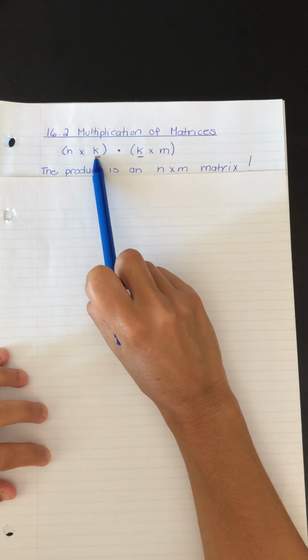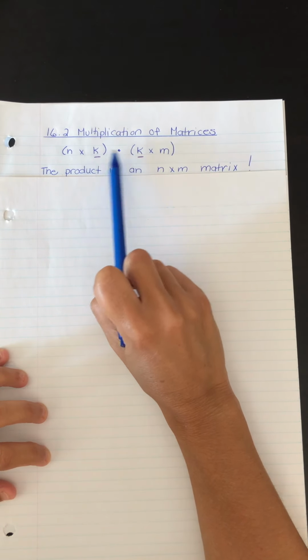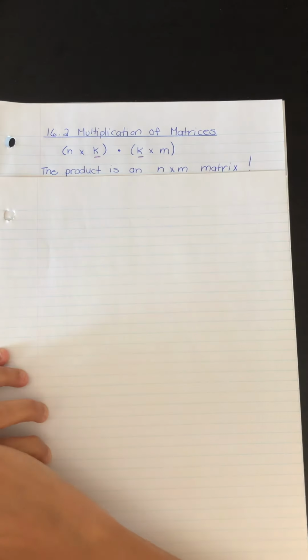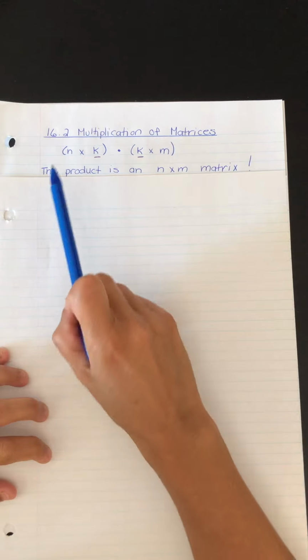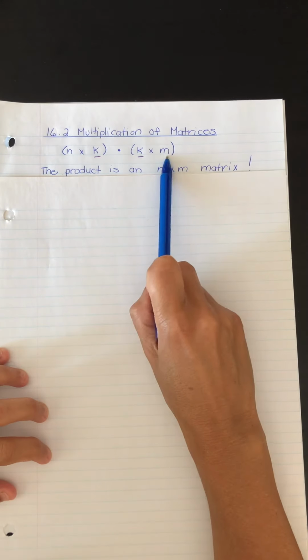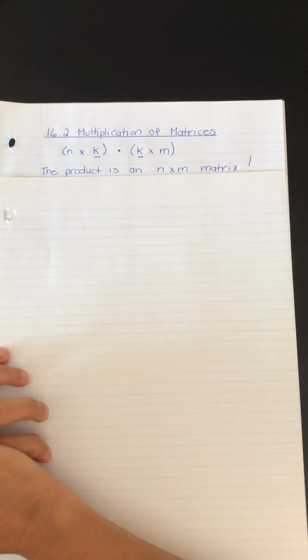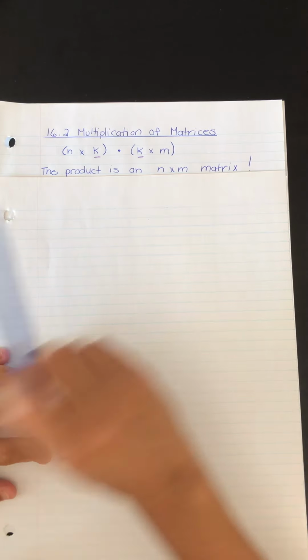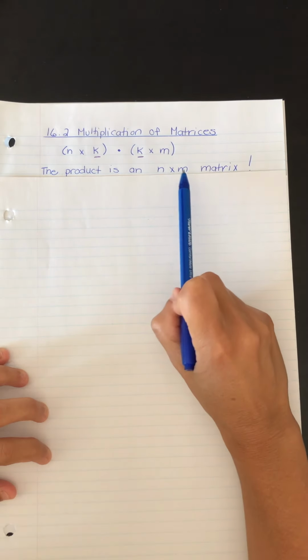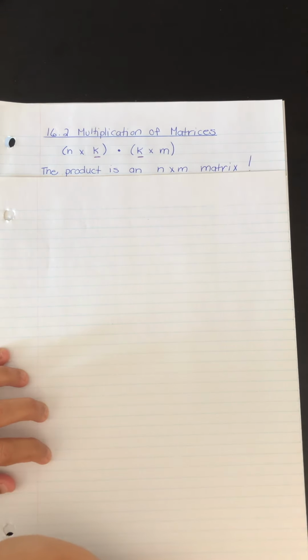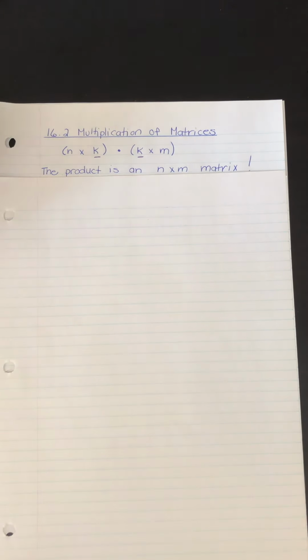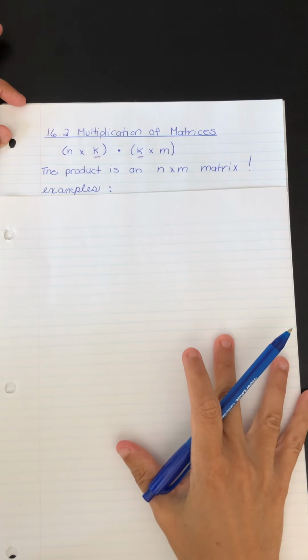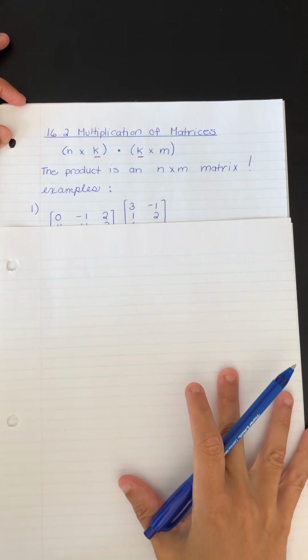If these two numbers match, the multiplication can be performed, and the result will be an n by m matrix. In other words, a matrix that has n rows and m columns, respectively. Okay, I will explain this further as we go through our first example.